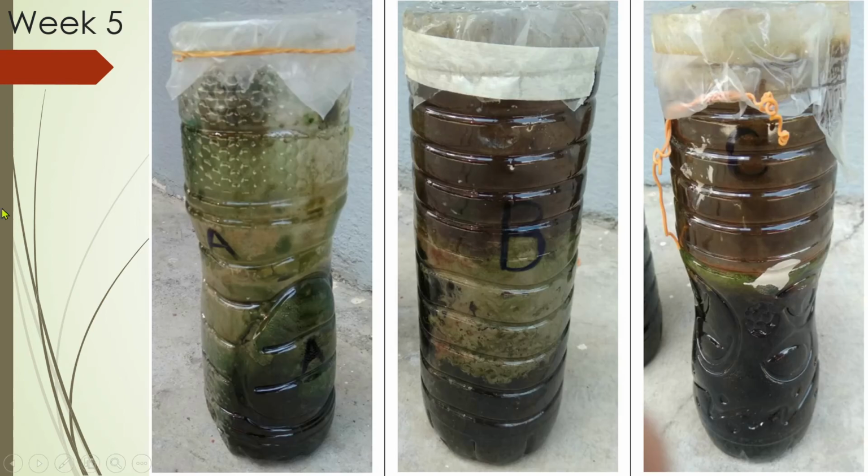And finally, by week 5, the whole control column has lots of algae and cyanobacteria, except for the anaerobic area here. Whereas for column B, you see a whitish tinge. This is probably from calcium sulfide depositions, because in column B, calcium sulfate was added, but in column C, ferrous sulfate.